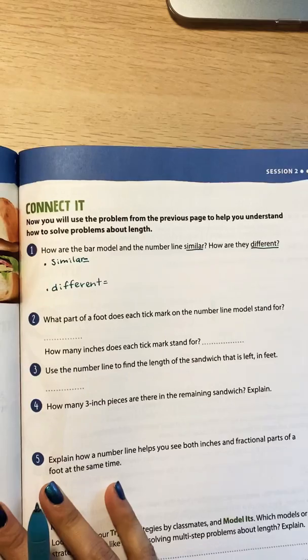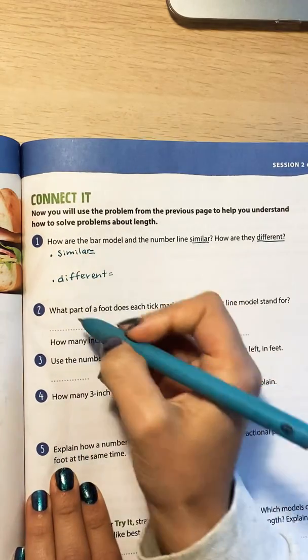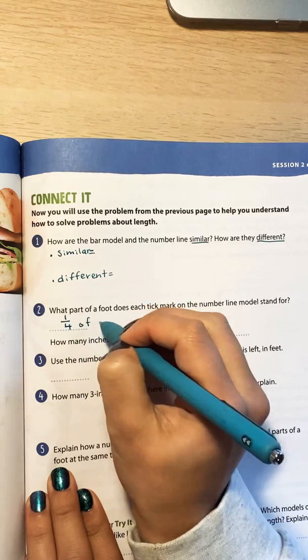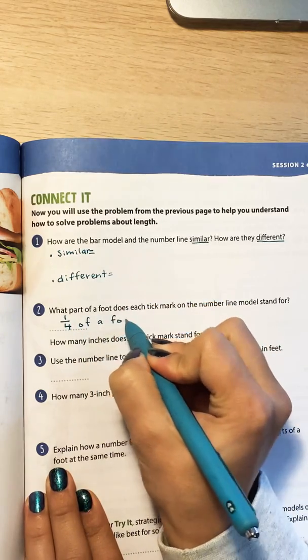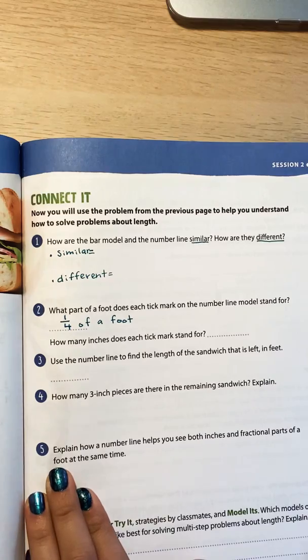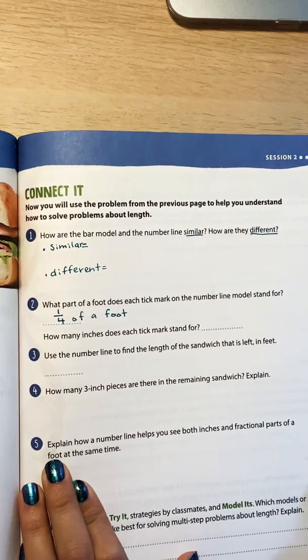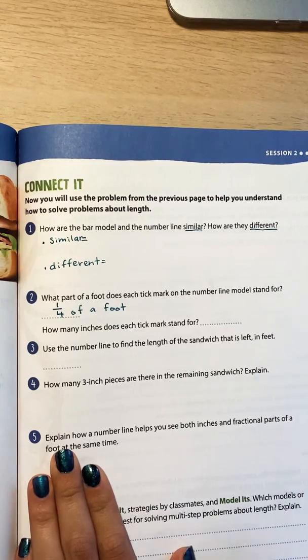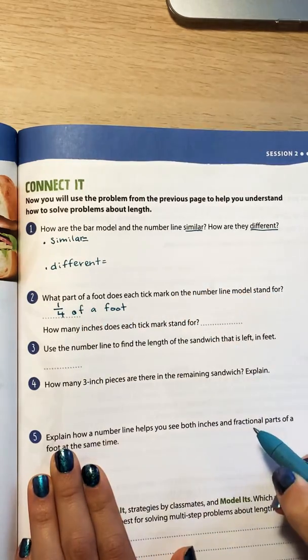Okay. So what part of a foot does each tick mark represent? 1/4 of a foot. And how many inches does each tick mark stand for? So 1/4 of a foot, how many inches is that?